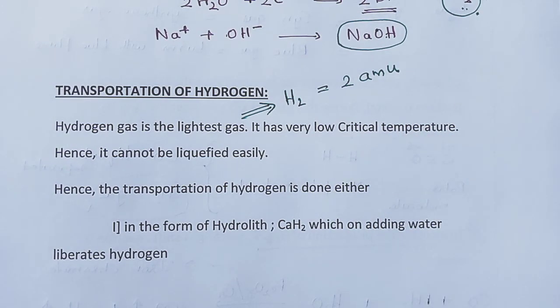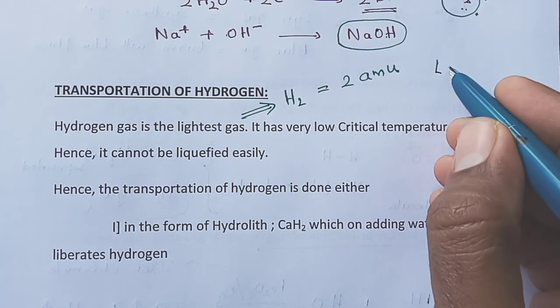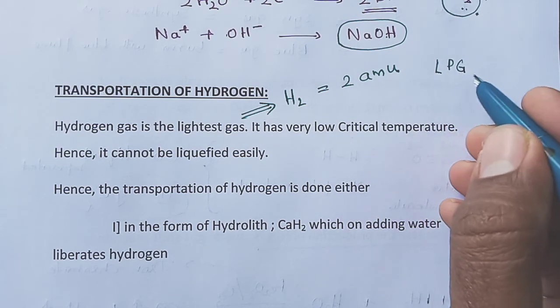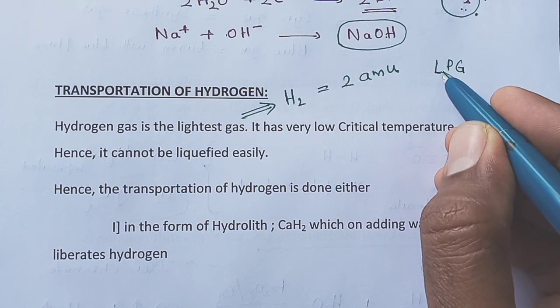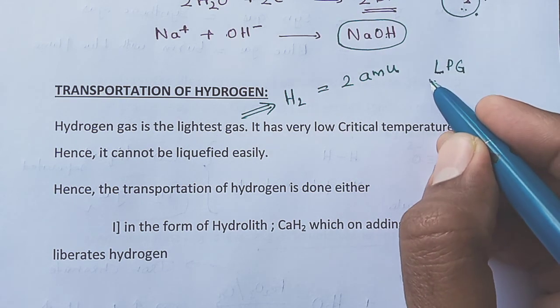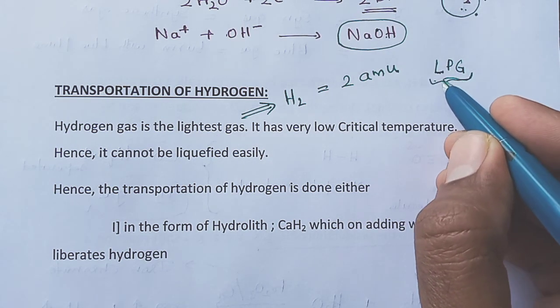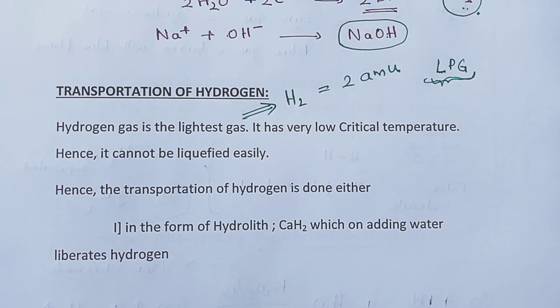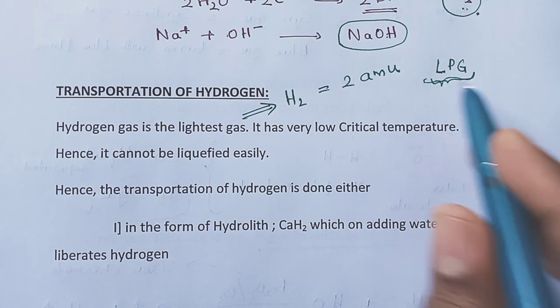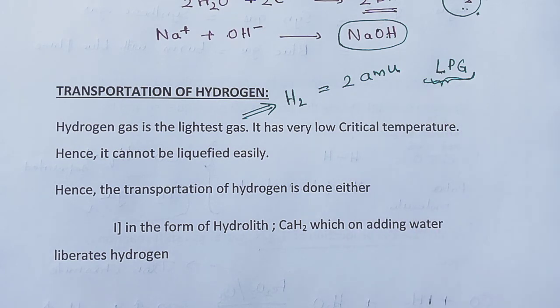Generally, in order to send gases from one place to another place, we convert them into liquid. For example, we all know LPG. What is LPG? Liquefied petroleum gas. We use this in the kitchen. That implies our cylinder will have liquid. It is liquefied petroleum gas. Therefore, we can also convert the hydrogen gas into liquid and transport it through cylinders.